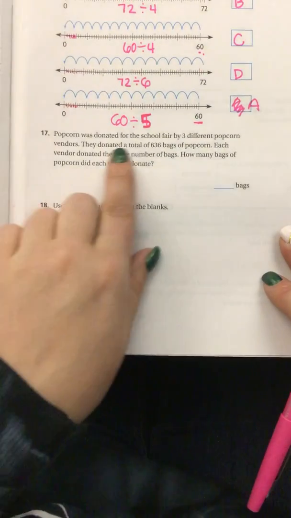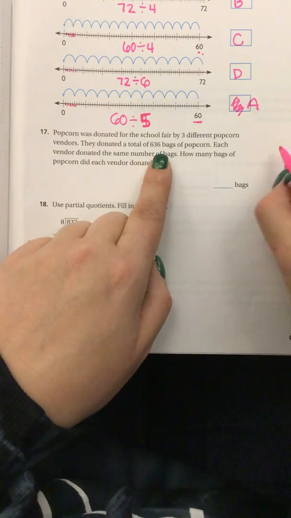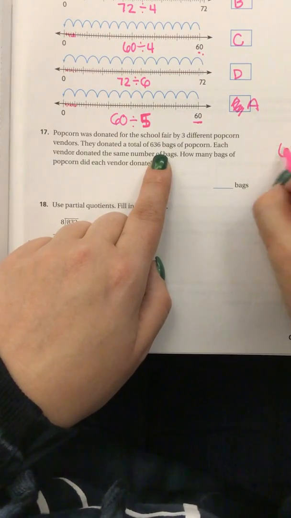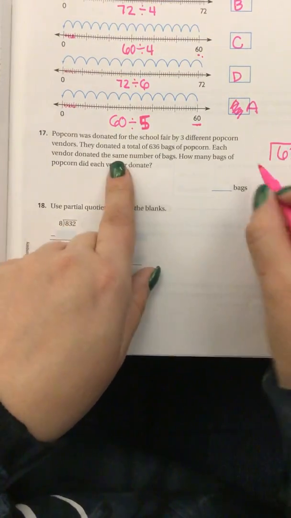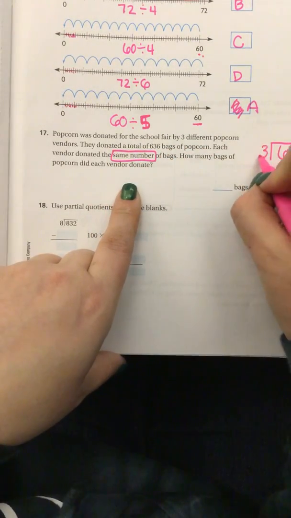All right, popcorn was donated for the school fair by 3 different vendors. They donated a total of 636 bags of popcorn. Each vendor donated the same number. So when you see same number, that should tell you to divide.